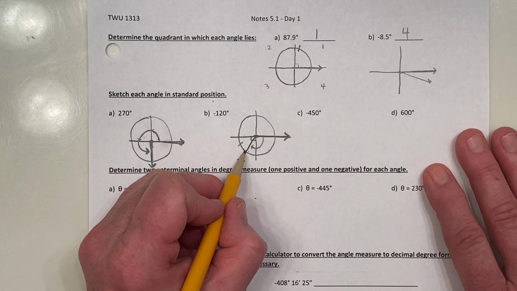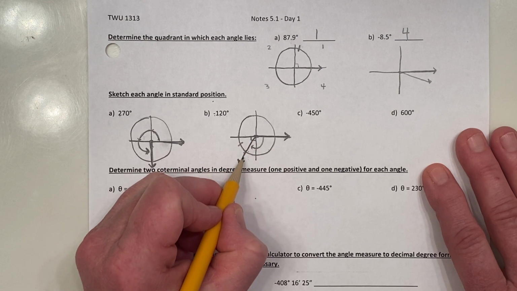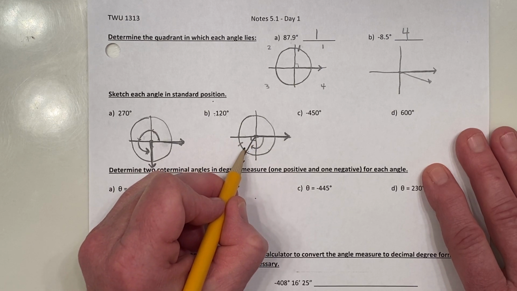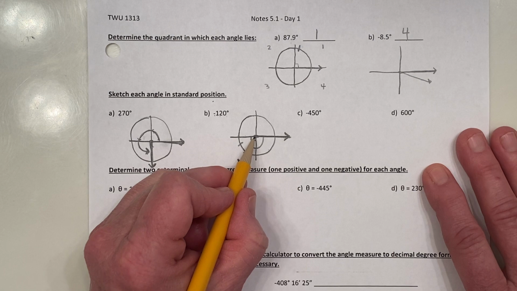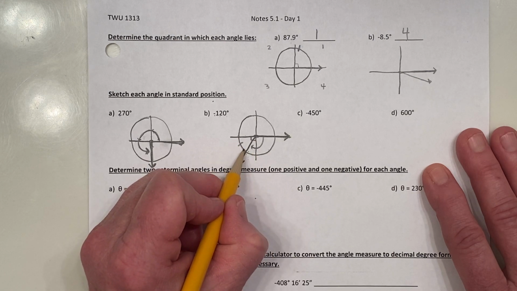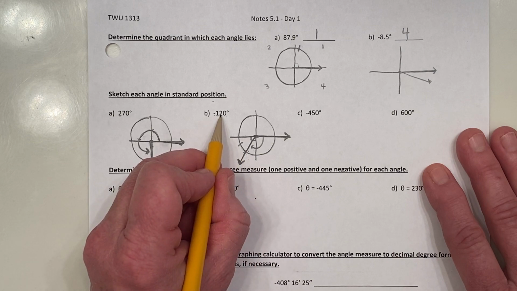So you want to kind of be careful here. I don't want to show that I'm landing with this angle halfway between quadrant 3, because halfway between 0 and this 90 degrees is 45, and I don't need to quite go to 45 degrees to get to negative 120 degrees.